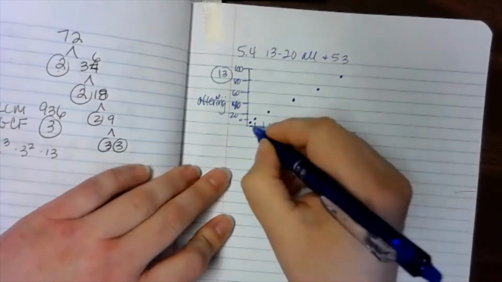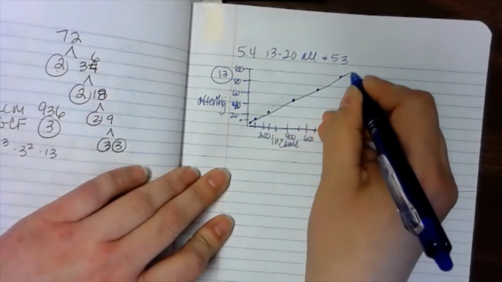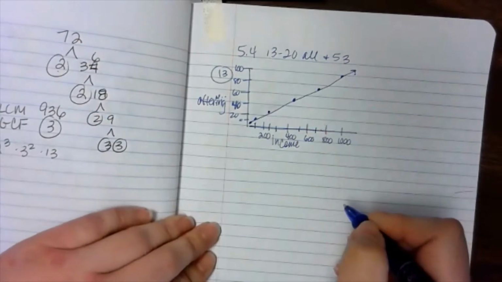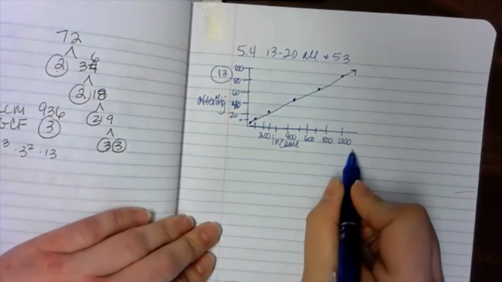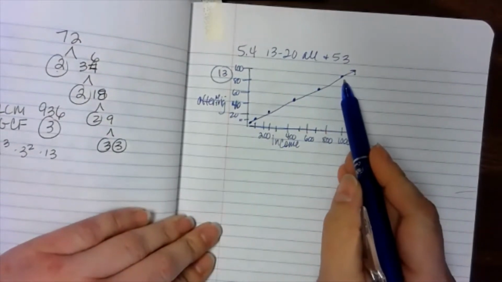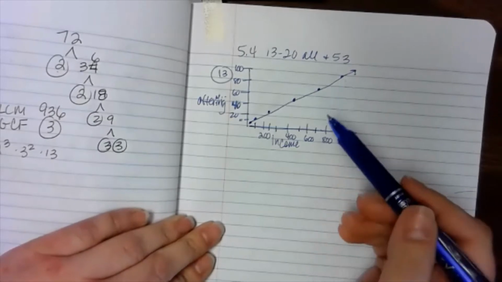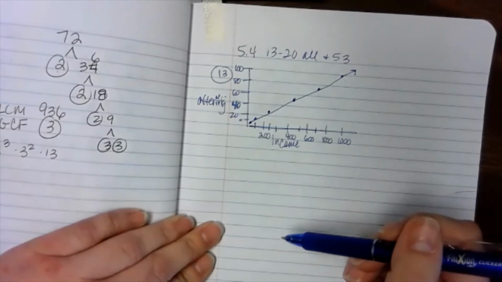Okay, so again, we're going to connect. And what do we notice? Again, as his income gets larger, so does his giving, right? His offering. Is there anything else you notice about the numbers?